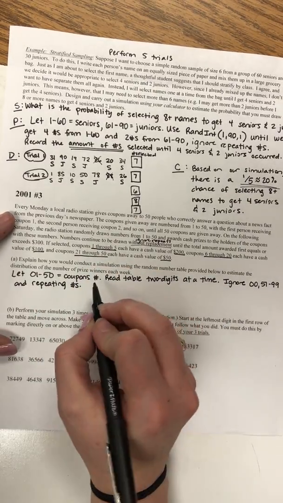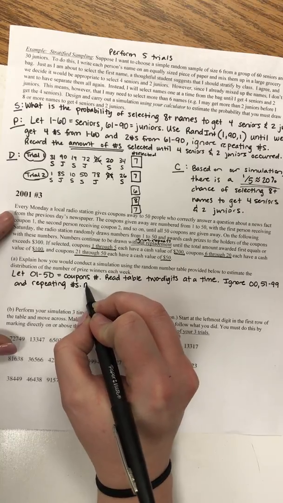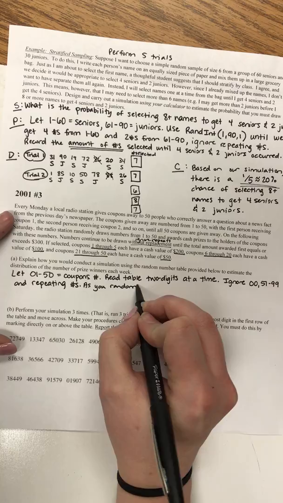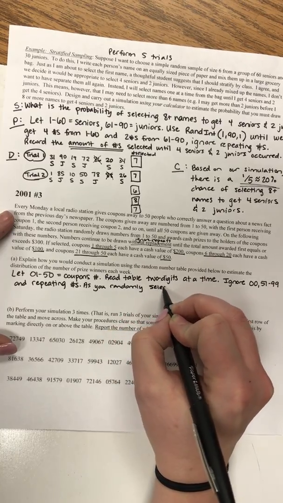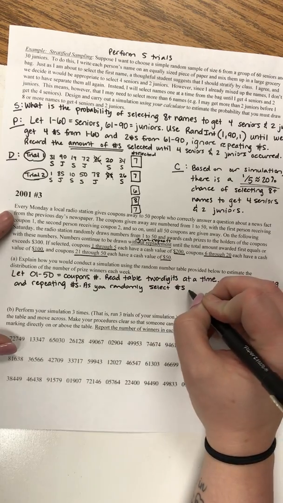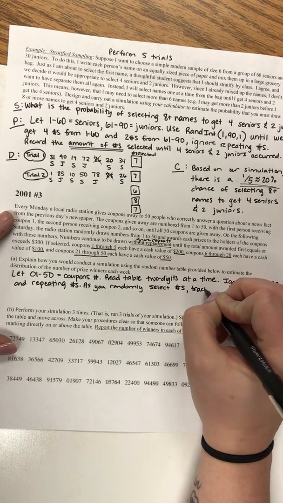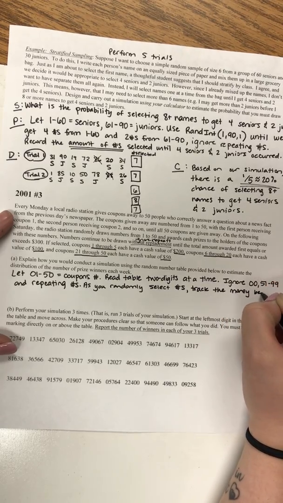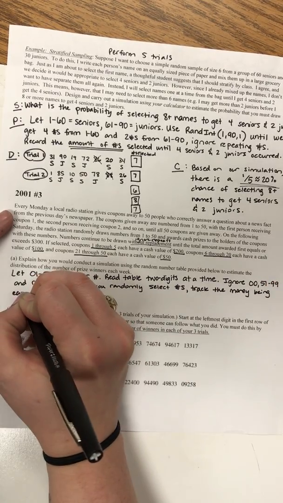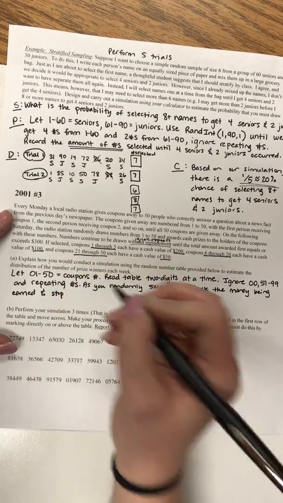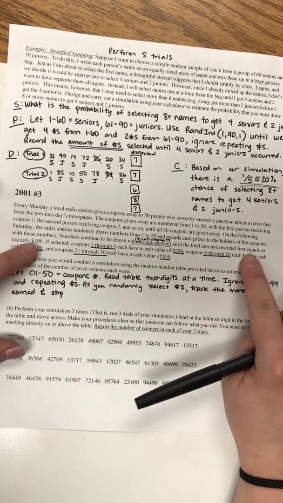We will have to, as you randomly select some numbers that represent the coupons, track the money being earned, and then we're going to stop when we either get to exactly 300 or more.